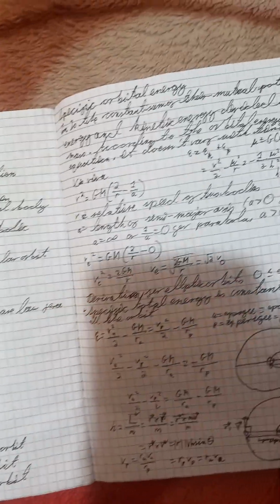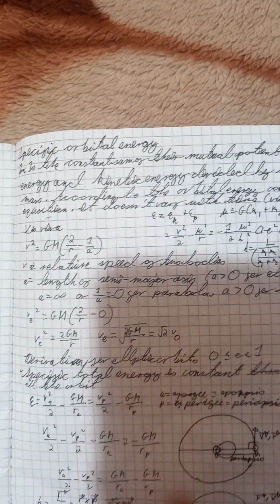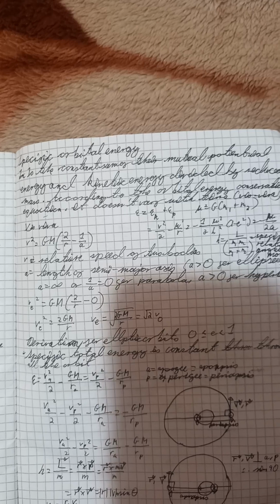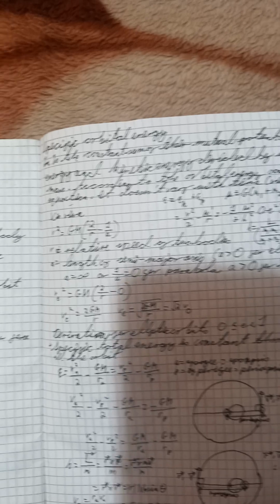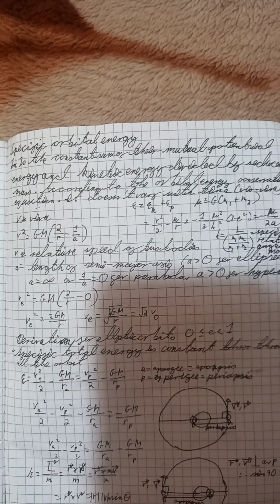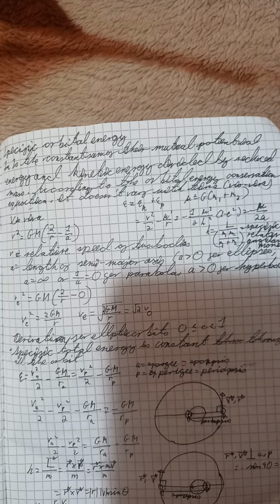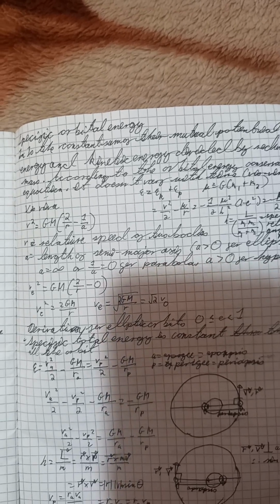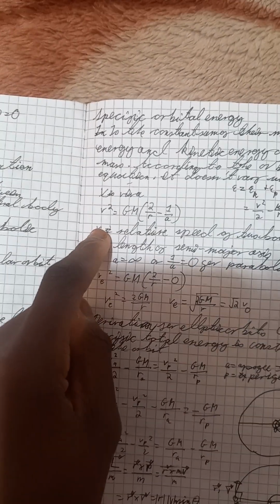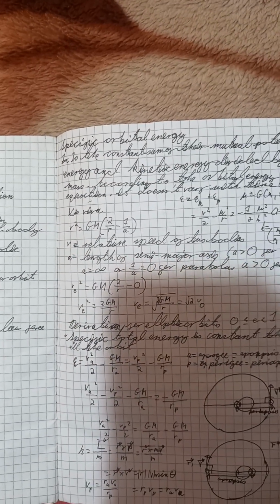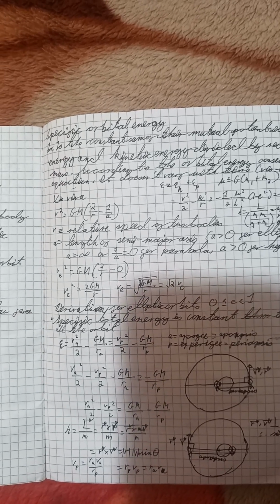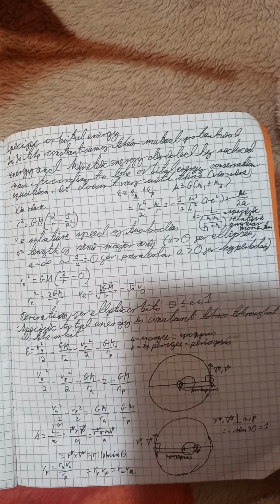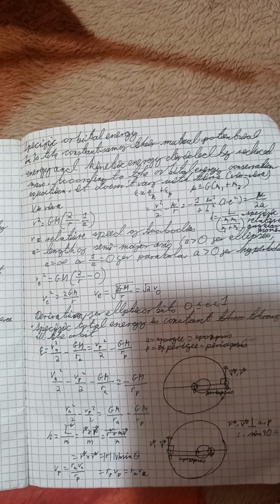After that, just as a brief review, we go on to specific orbital energy. Specific orbital energy is the constant sum of the mutual potential energy and kinetic energy divided by the reduced mass. As a result, according to the orbital energy conservation equation, it doesn't refer to time. The vis-viva equation is over here, where v is the relative speed of the two bodies, a is the length of the semi-major axis, a is less than 0 for hyperbolas, 1 over a equals 0 for parabolas, and a is bigger than 0 for ellipses.